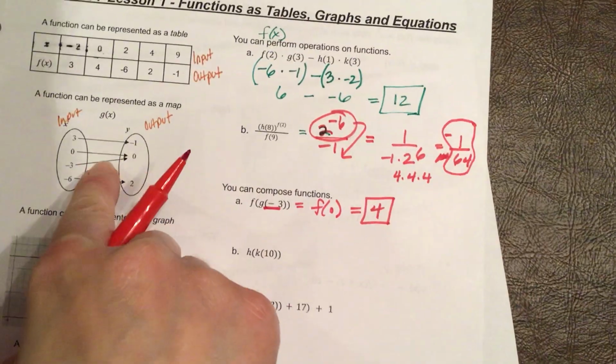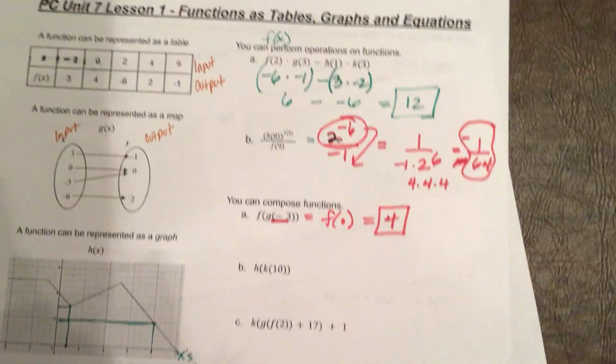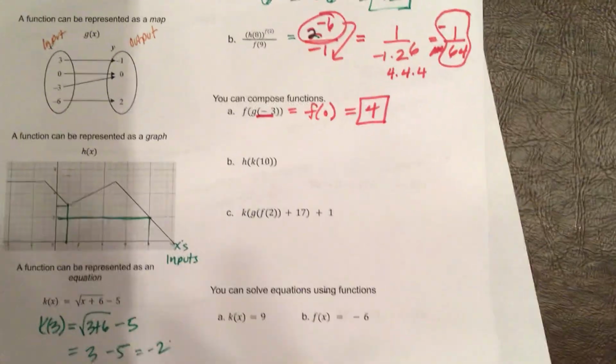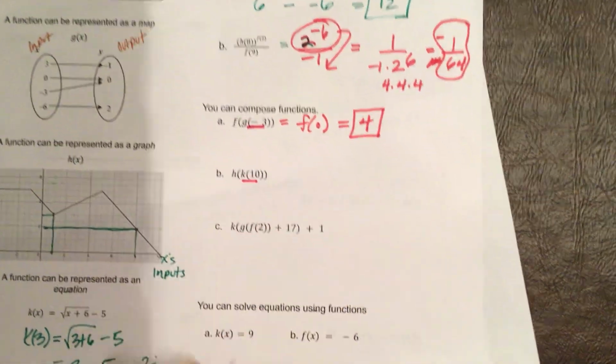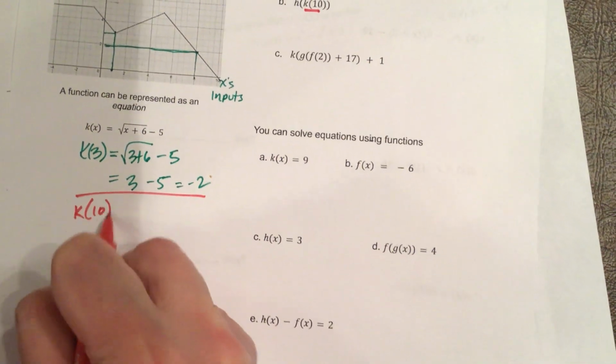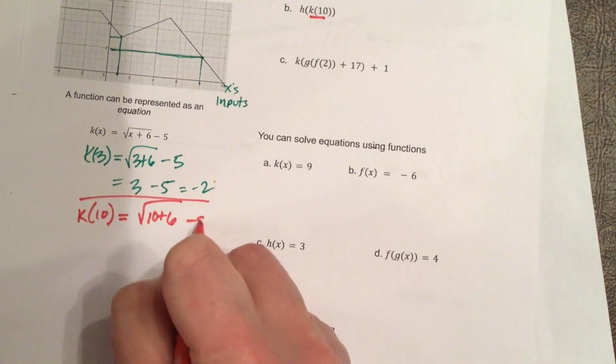So again, it's just a composition. You're going to use an answer from here to find an answer for here. It's like I said, kind of like the substitution property. So h of k of 10. Start from the inside out again. So k of 10, let's go back down to our equation. K of 10 means we're plugging 10 in for x.